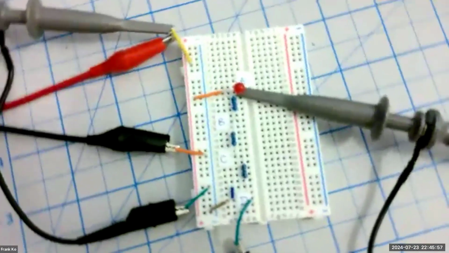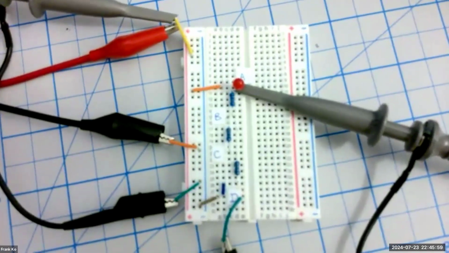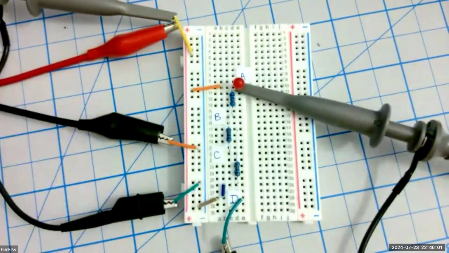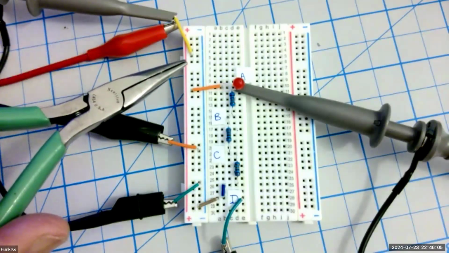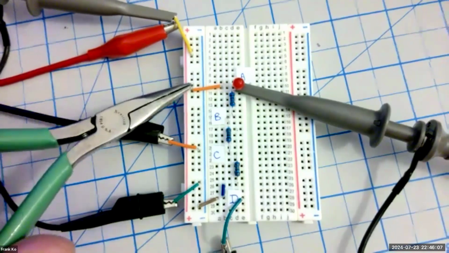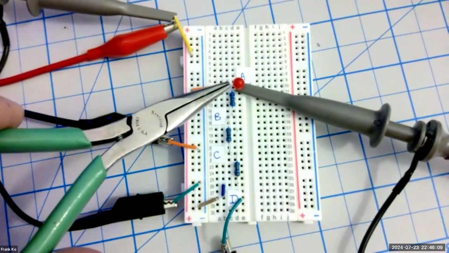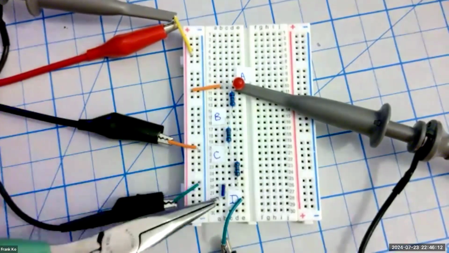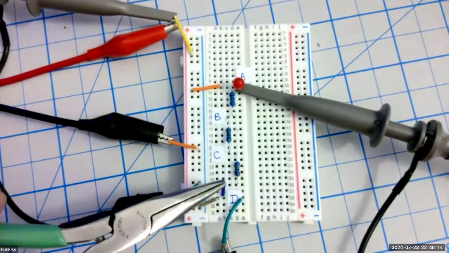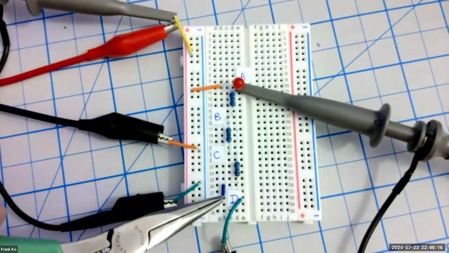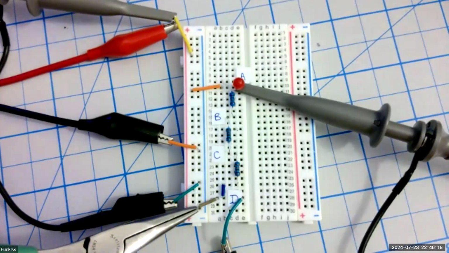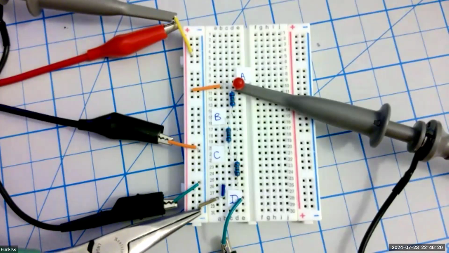So on the board, what I've got is a simple voltage divider. I am using my signal source to send in a signal on the red rail. And it's coming into this orange wire, and it's going to the top of the voltage divider, and it's going to be divided across this number of 3 resistors, and then a jumper wire to point D, and then back to the return on the blue rail.